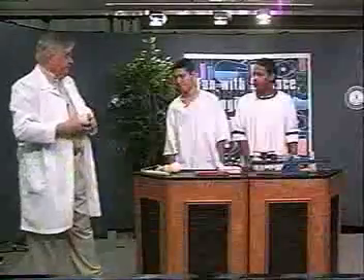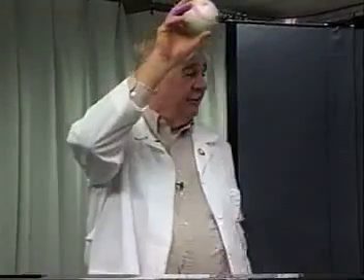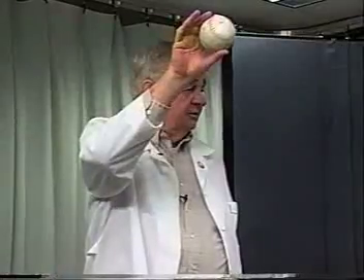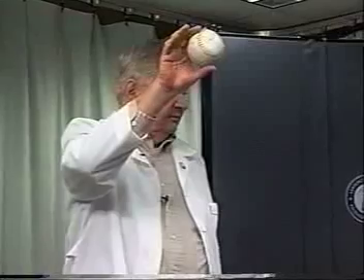Just like the softball down at Fenway, right? I throw it, I get it moving. As soon as my hand lets go of it, it starts to do what? It starts to slow down. It starts to slow down and drop. Because of the friction and the gravity.